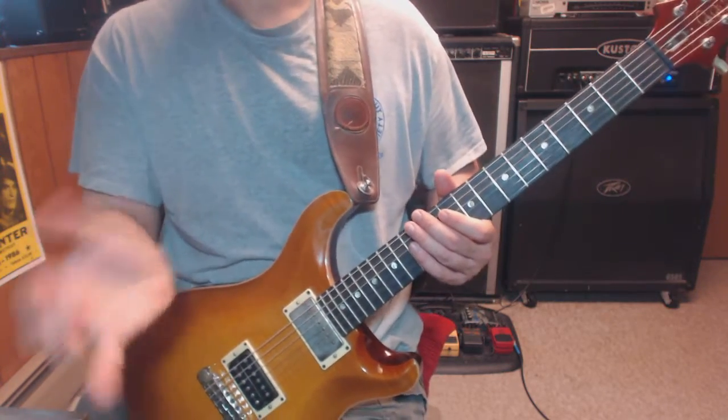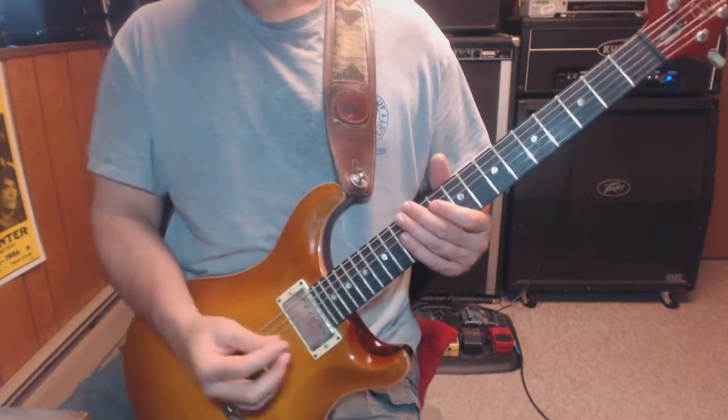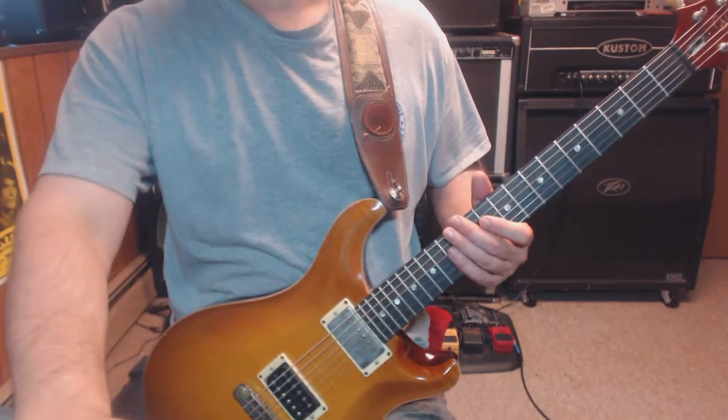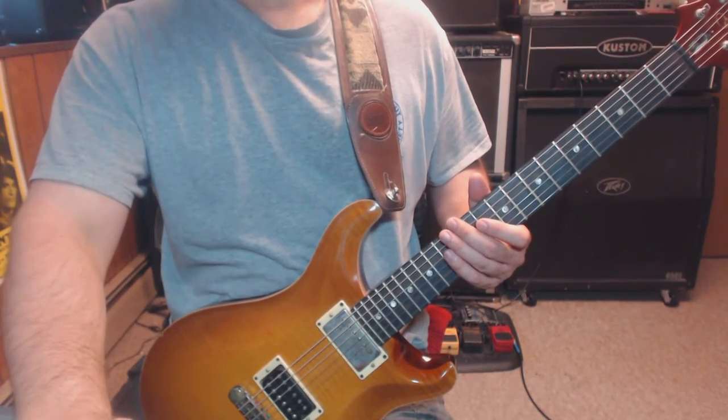So I'm going to focus on coming back to the chord tones, and this is a good idea for you to do at first, just to get used to it. So here we go.